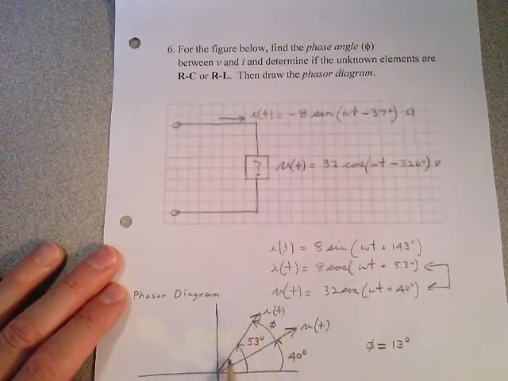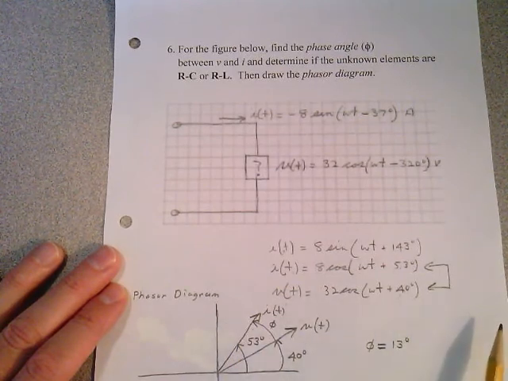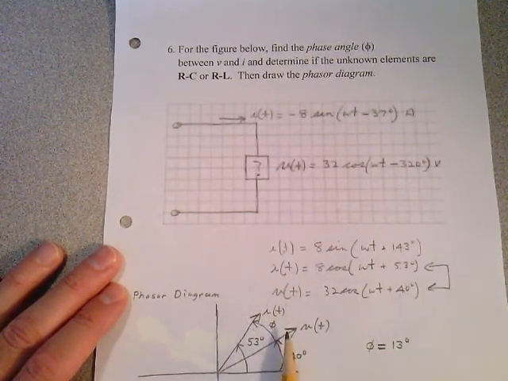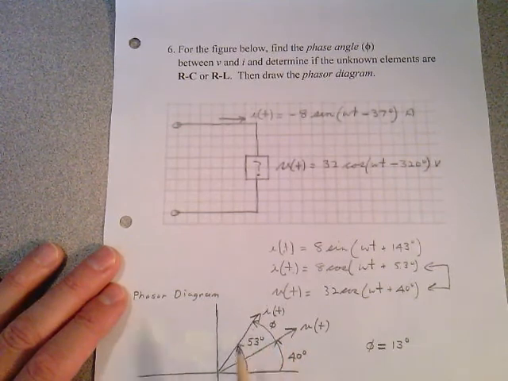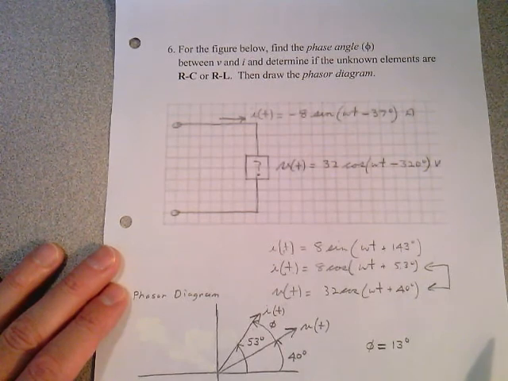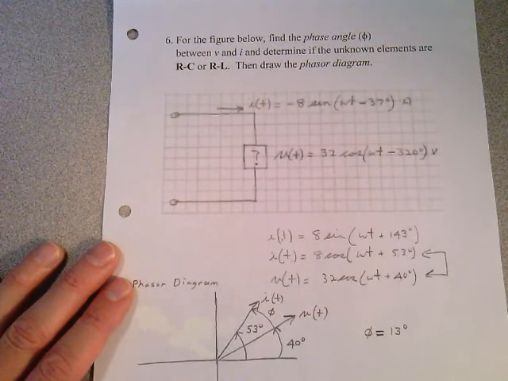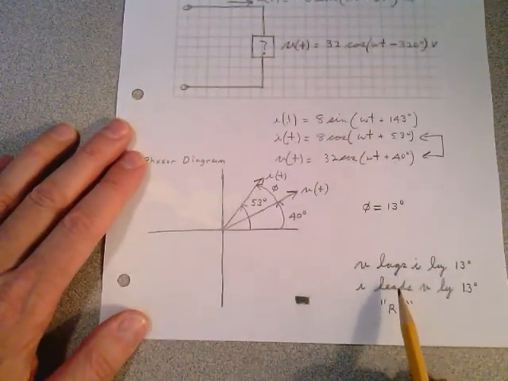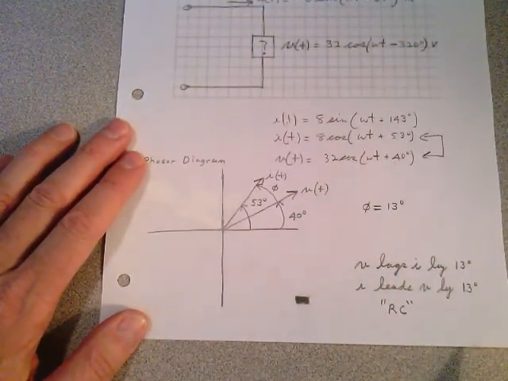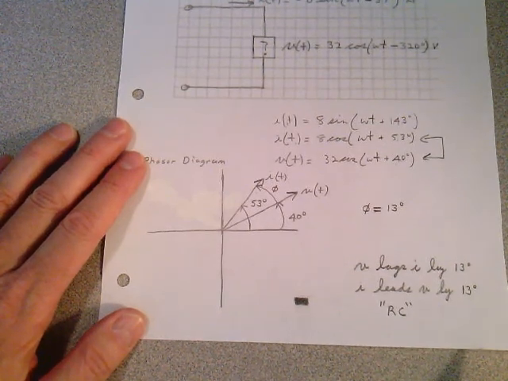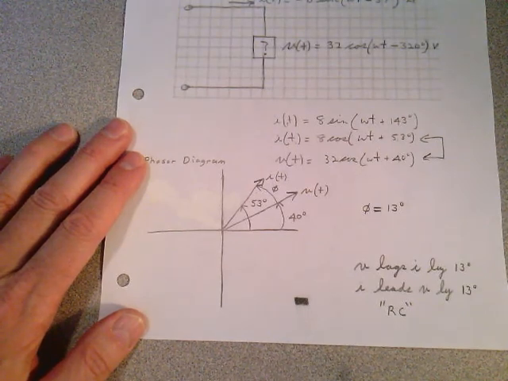And you can clearly look at that and see that the current is leading the voltage by 13 degrees, or the voltage is lagging the current by 13 degrees. Well, if the voltage is lagging the current, or the current leads the voltage, either way, the voltage can't keep up with the current. That's a characteristic of a capacitor, because voltage can't change instantaneously across the capacitor.